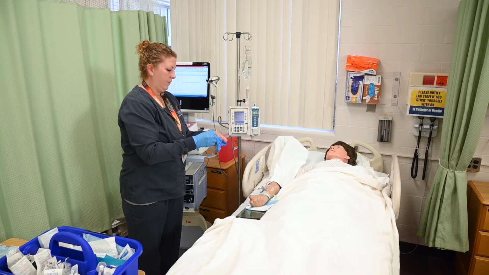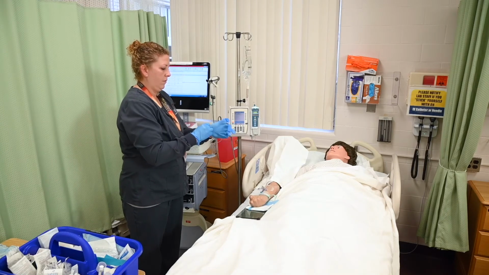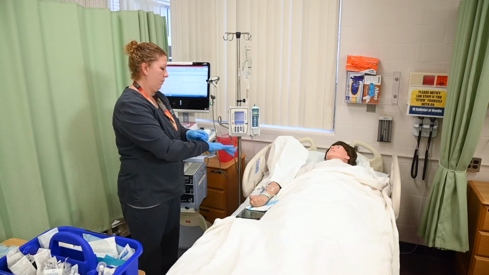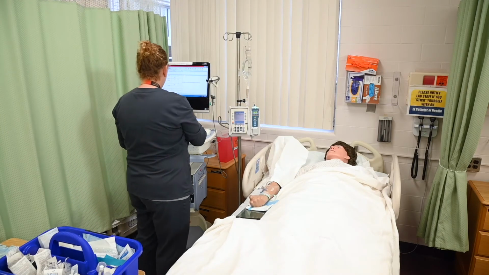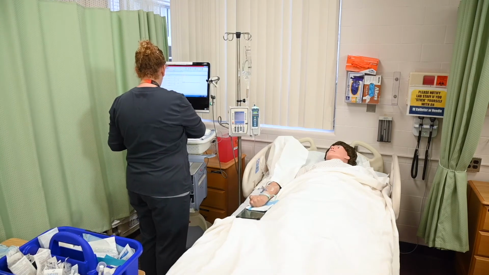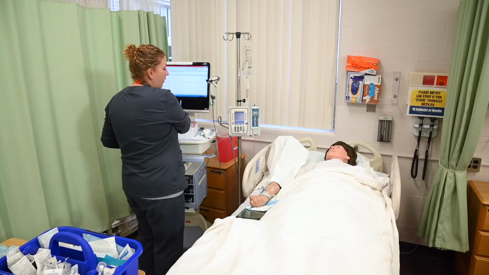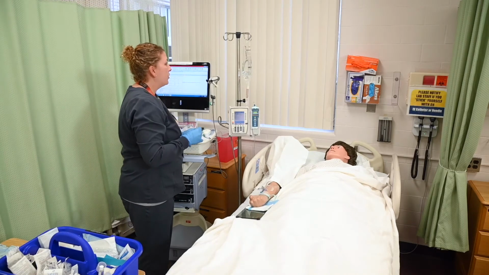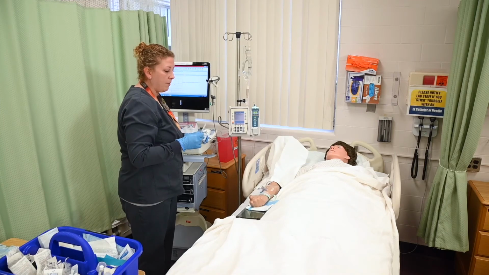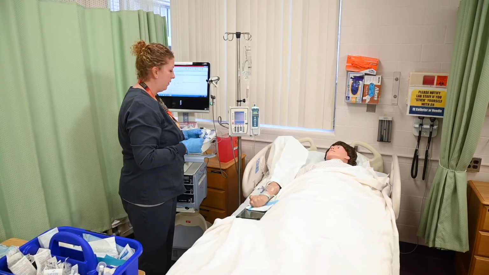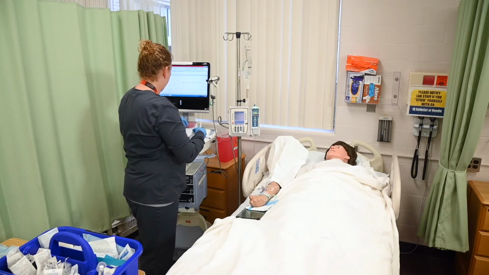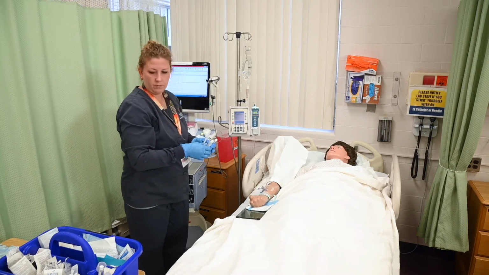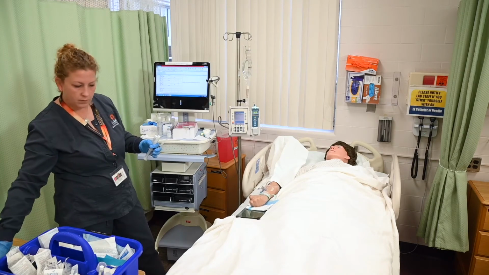Sarah is getting ready to do the IV push medication at this time, so she must confirm if it's compatible with the IV solution. For the purposes of this video, we're going to assume that our IV push medication is not compatible with our infusing IV solution. Okay, in that case, she has to stop infusion of the primary and clamp the line.